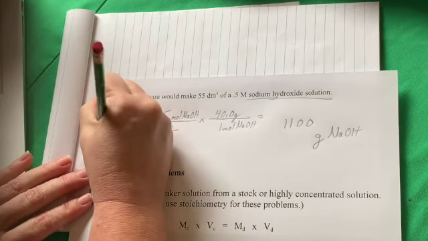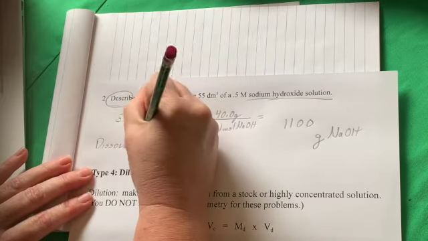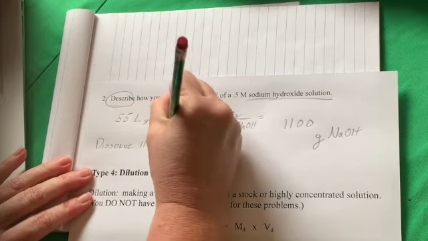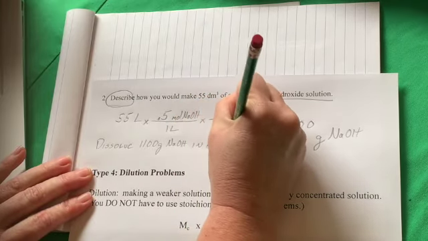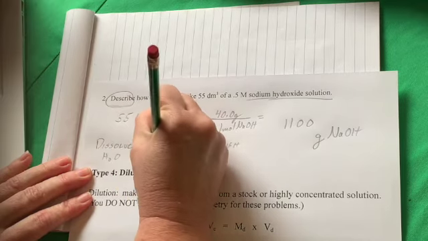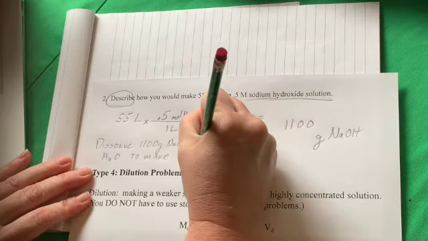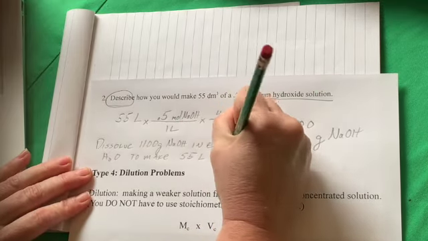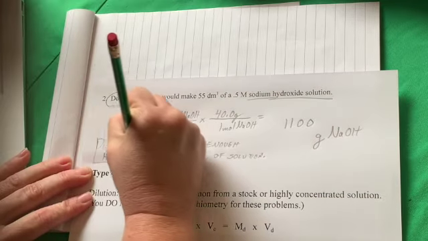So I would dissolve 1,100 grams of NaOH in enough water to make 55 liters or decimeters cubed of solution. This would be your final answer.